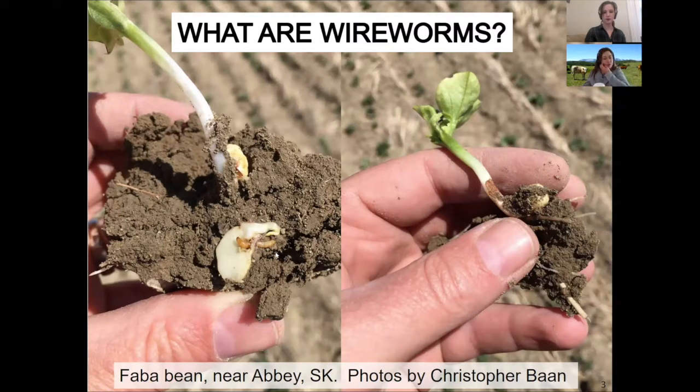It's a soil-dwelling pest, and it will eat seeds, and it will also chew stems. So here's some chewing damage from the wireworms. In terms of potatoes, you'll see chewing, tunneling, boring into potatoes. They are the larval stage of a group of beetles called click beetles. We're talking about many, many species. On the prairies here, we have over 300 species of click beetles, but only a few of those are pest wireworms.